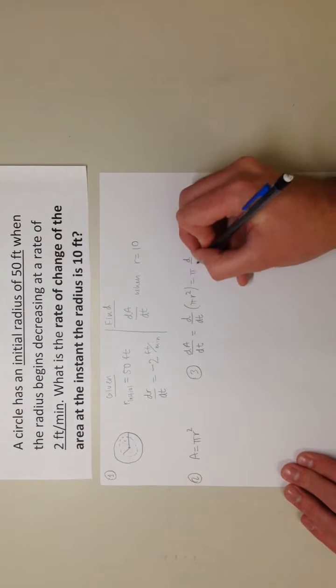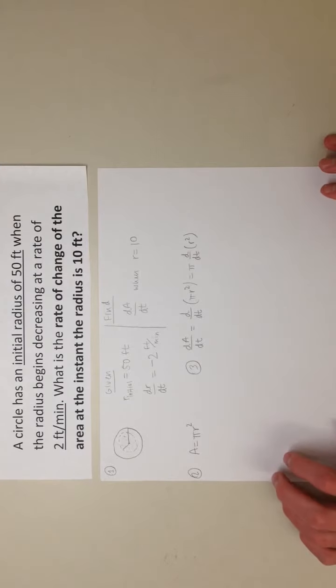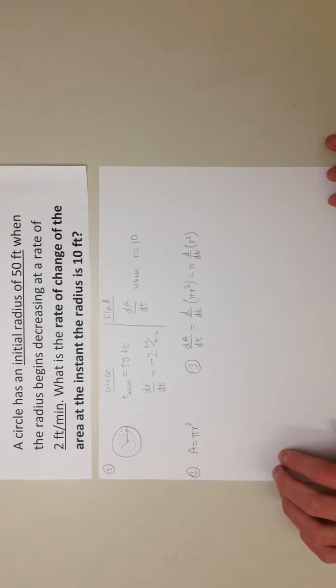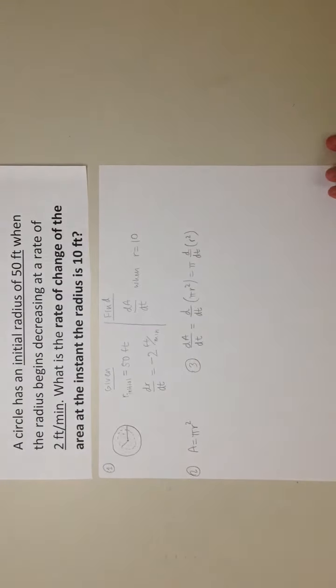But keep in mind, r is changing over time. So really it's a function of time. So we need to treat it as a function. We can't just pull this 2 down and just say 2r. We need to do more than that. We need to use the chain rule here. We're going to have pi. The 2 is going to come down. The r gets copied. But then we need the derivative of our inner function. And in this case, that's just r. So we're going to have dr/dt.